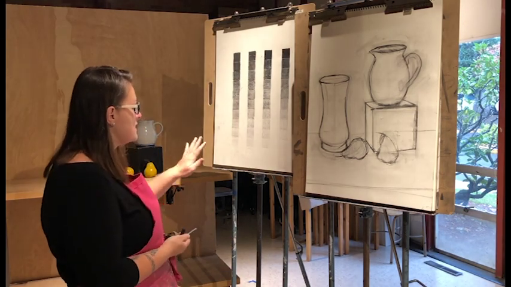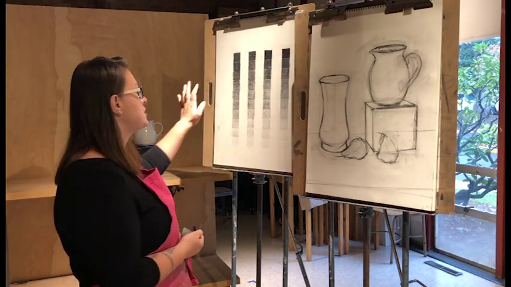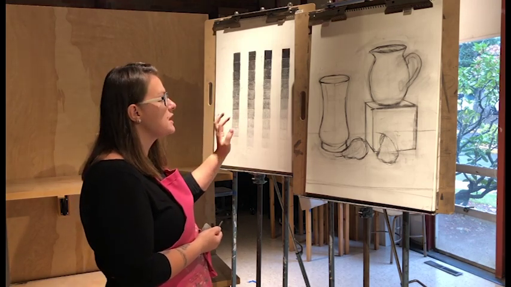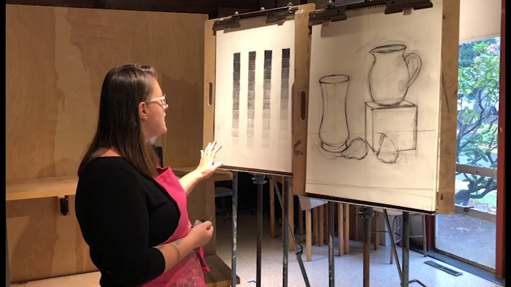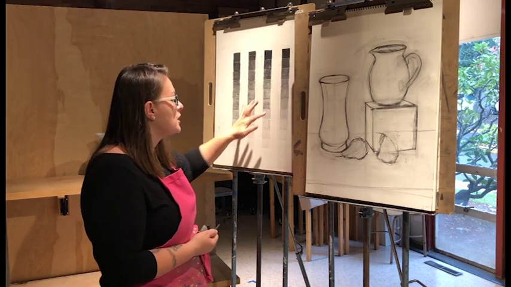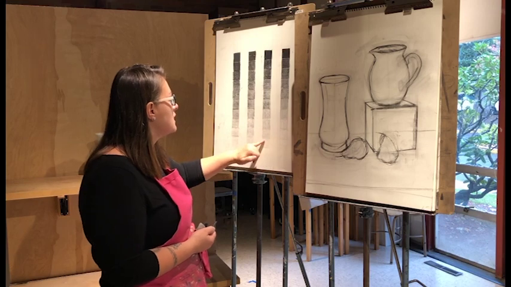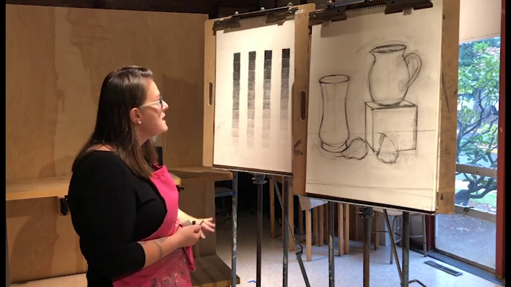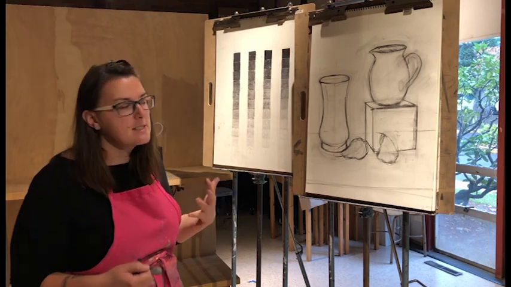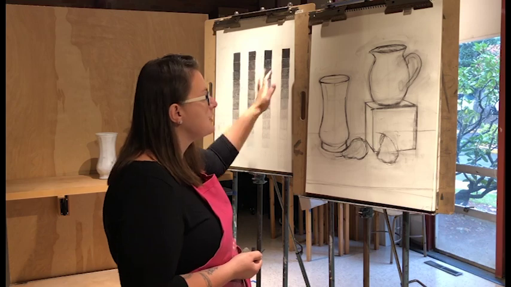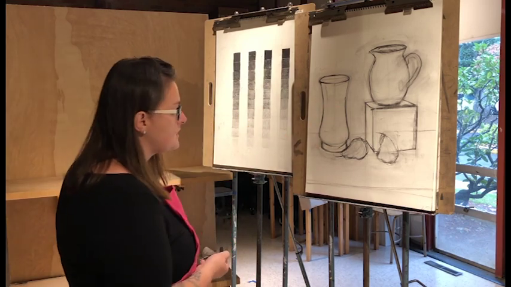And I have the rest of these here. I also have my value scale, which lots of you have made a value scale in the past, and you may have done it along with this unit, depending on what class you're working in. I'm trying to get to 10 value steps within each media that we're using in class. So I have a 4B pencil, Conte crayon, vine charcoal, and compressed charcoal. And essentially what this assignment is about, or this technique is about, is mapping these values onto this drawing based on what you see.